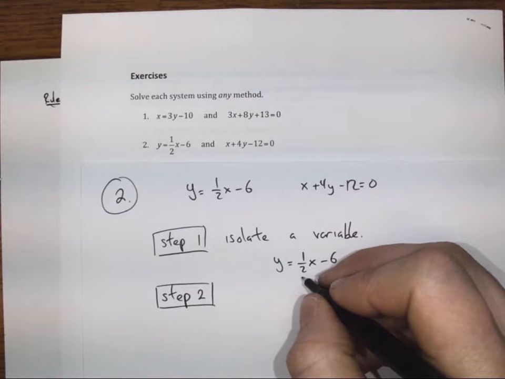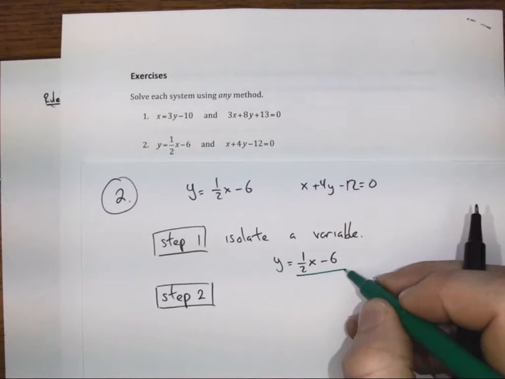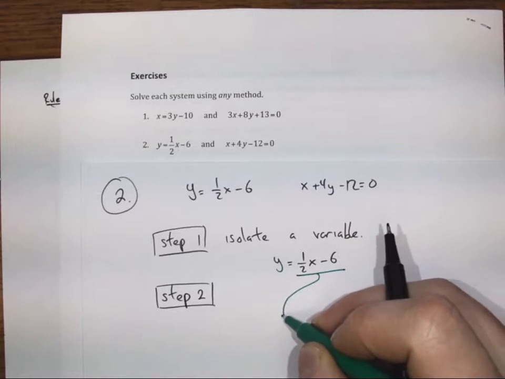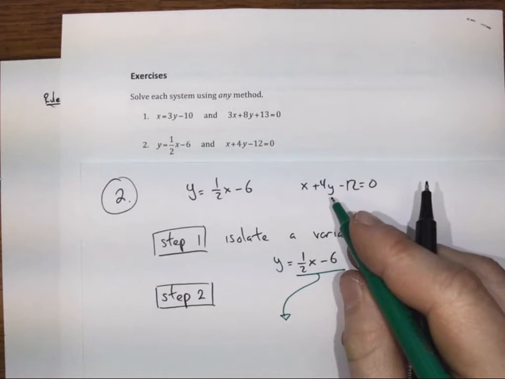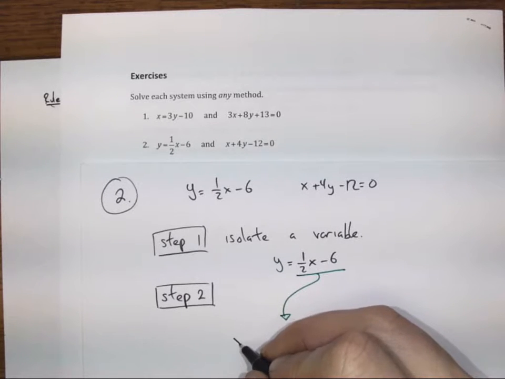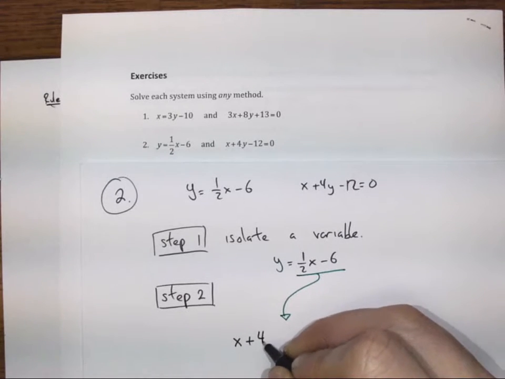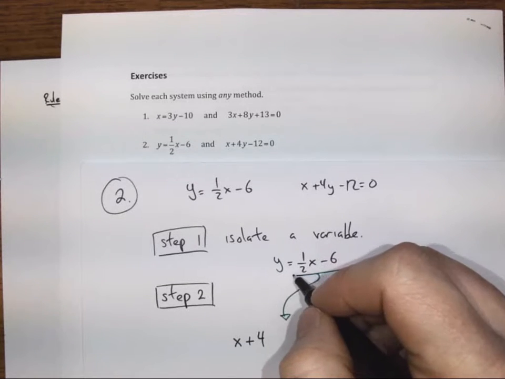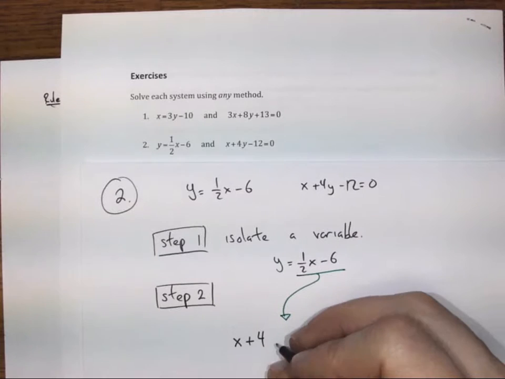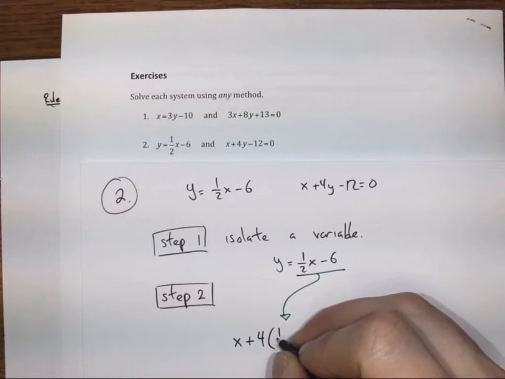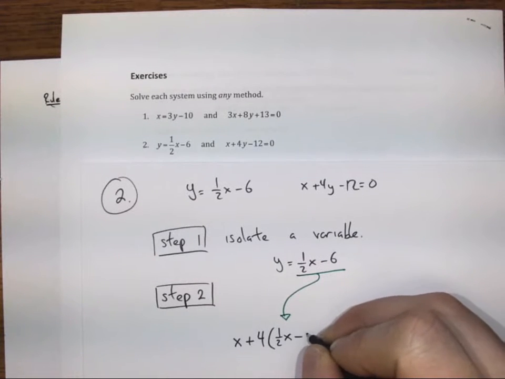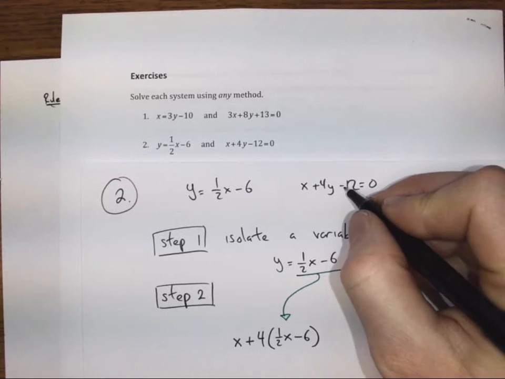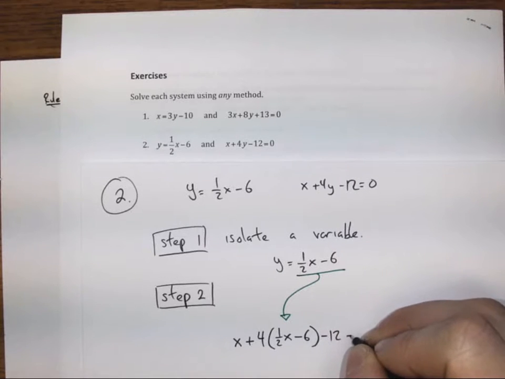So I'm going to take that value and we're going to plug it in to this equation. So instead of a y, we're going to write x plus 4. We have to write every single part of this equation except for the y, because we said the y is equal to this thing. So I'm going to replace this with 1/2 of x minus 6 minus 12 equals 0.